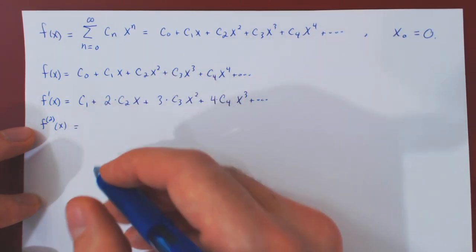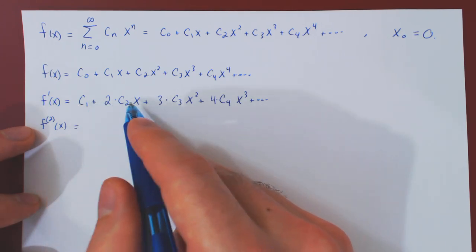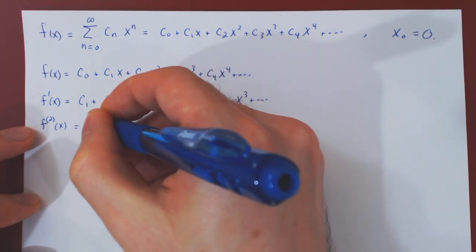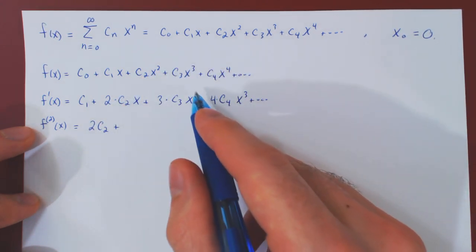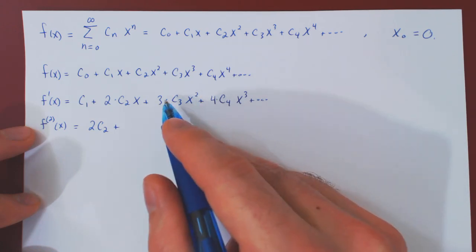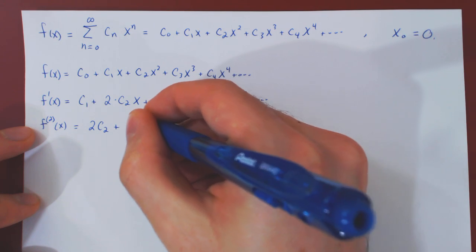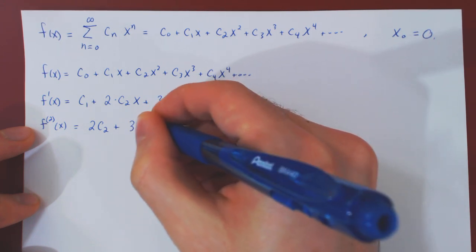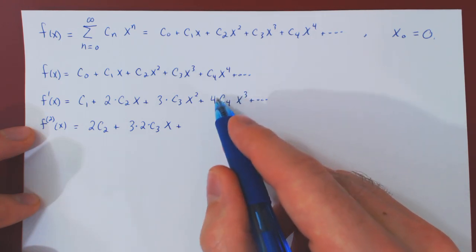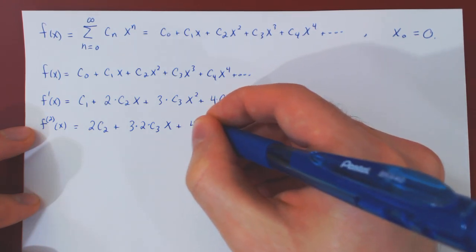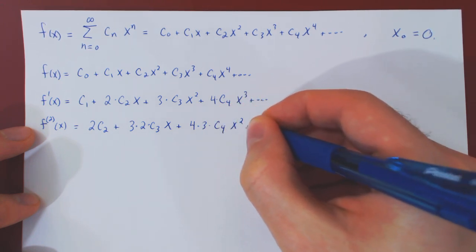The derivative of c1 is 0, as c1 is a constant, then we'll get 2 c2, plus 3 times 2 c3 times x, plus 4 times 3 c4 times x squared, and so forth.